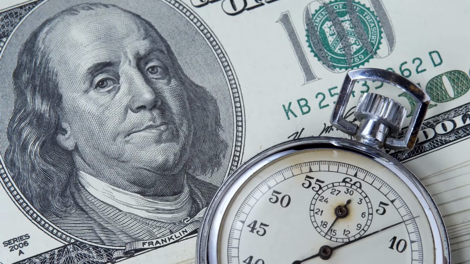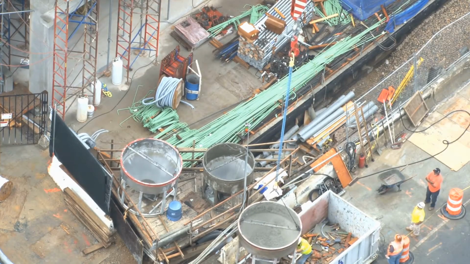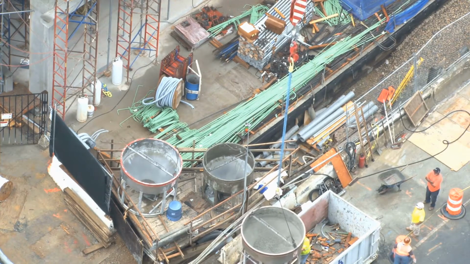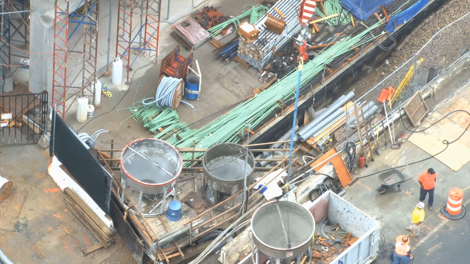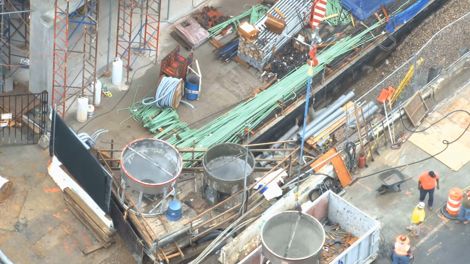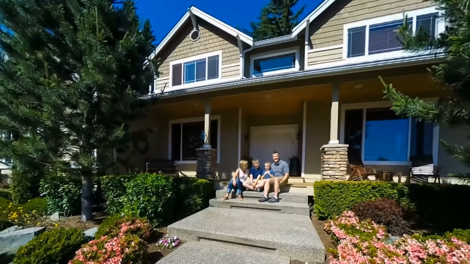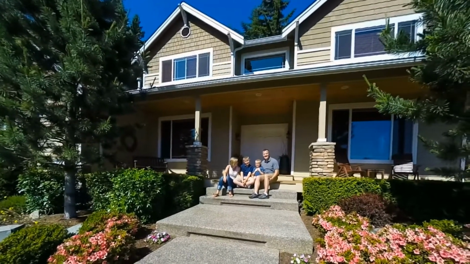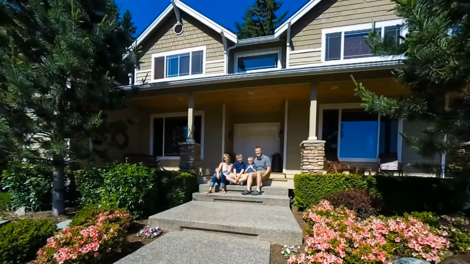Property must be used in a business or income-producing activity in order for depreciation to be allowed. As investment property depreciation is claimed each year, the basis or value of the asset decreases by the amount of yearly allowable depreciation. This is true each year of the asset's life, whether or not the taxpayer actually claims the full amount allowed.